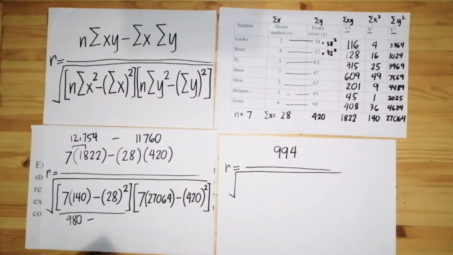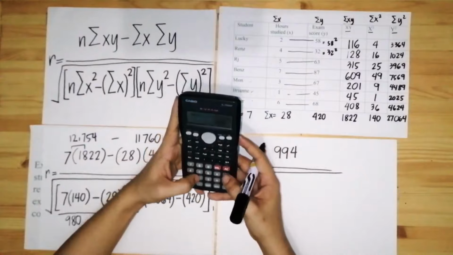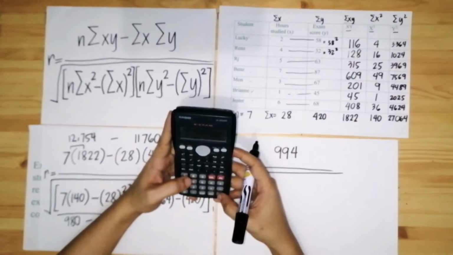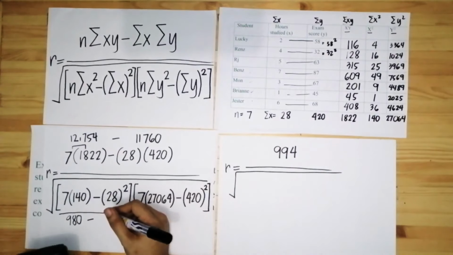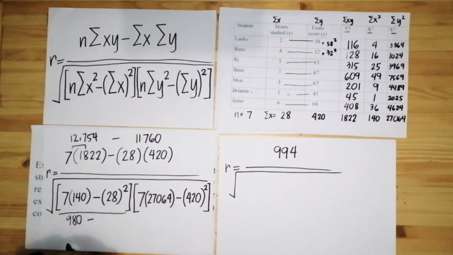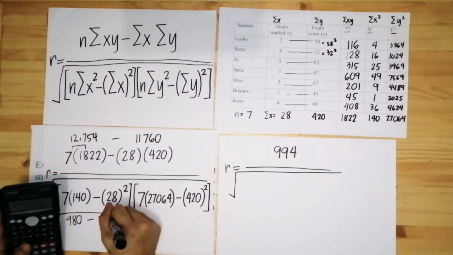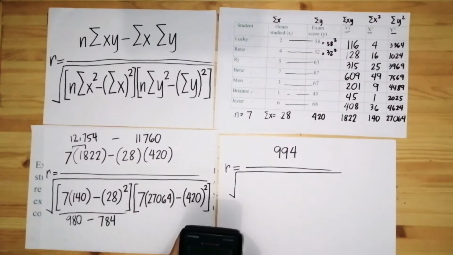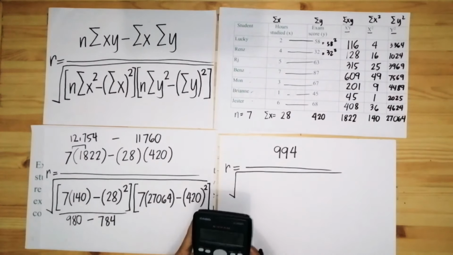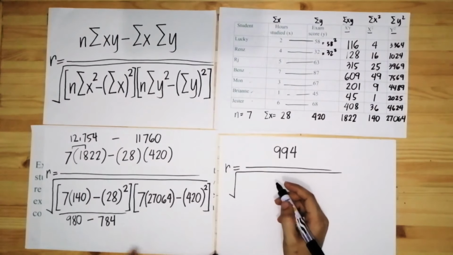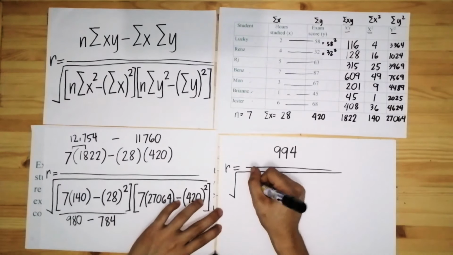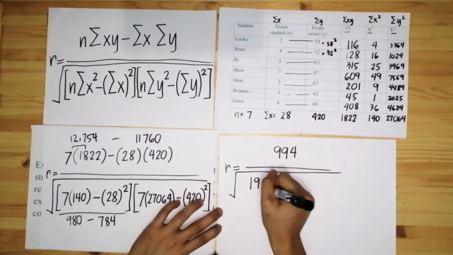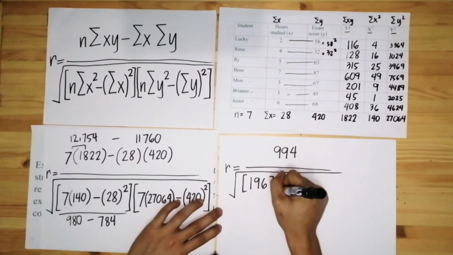Minus na natin yan dito. Didiretso ko na sa calculator. 28 squared. That is equal to... Okay, 28 squared is 784. So, minus natin yan, 980 minus 784. 196. Itong bracket na to, meron siyang 196. Yan yung sa unang bracket.